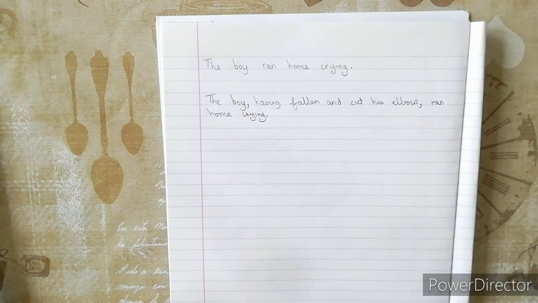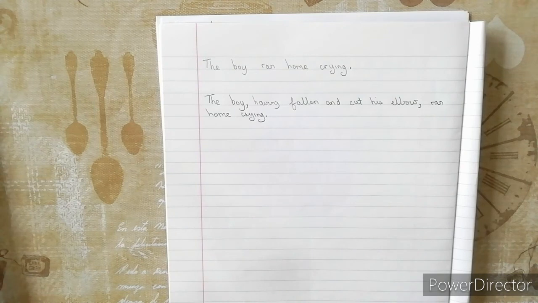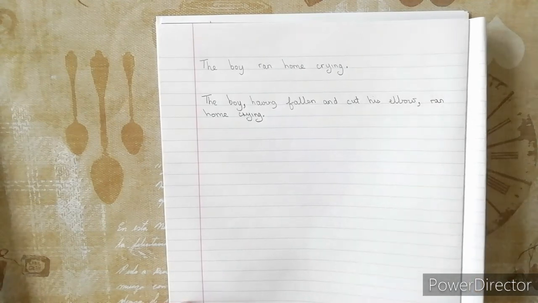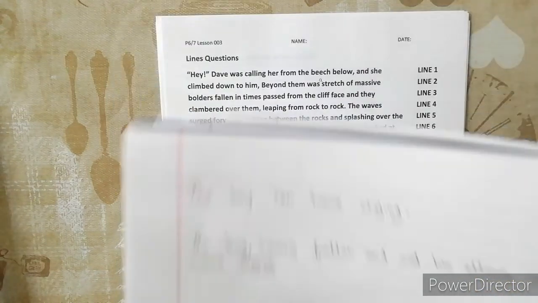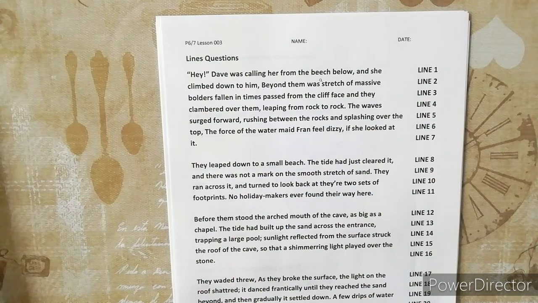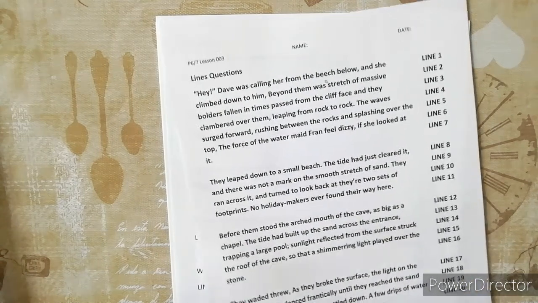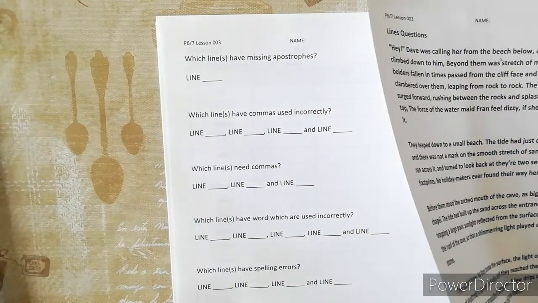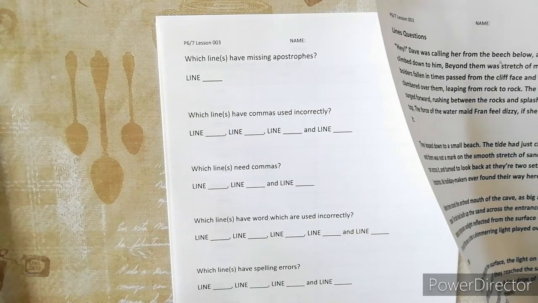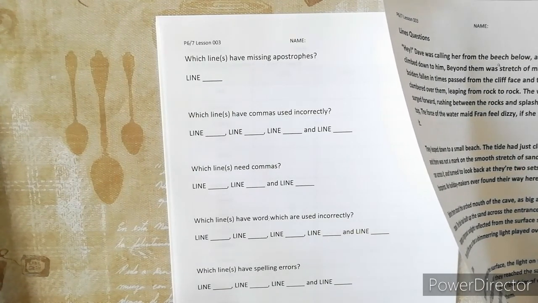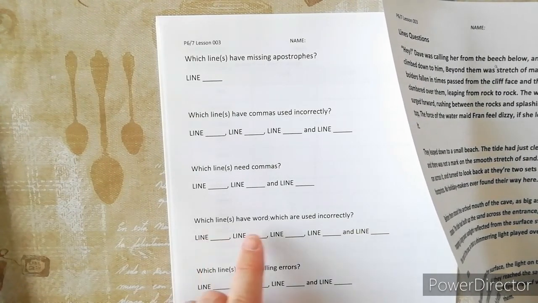So this time we've inserted some extra information to explain why the boy ran home crying. So whenever you're looking for these missing commas, look for lists, but also look for information that's been added into the sentence. Which lines have words which are used incorrectly?